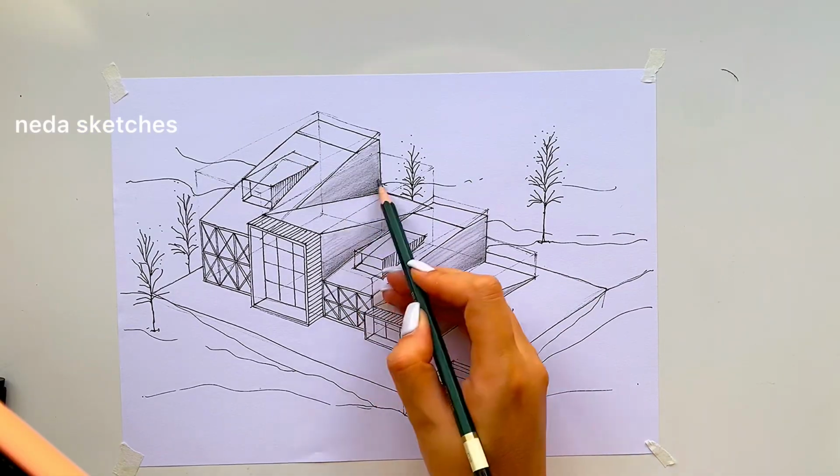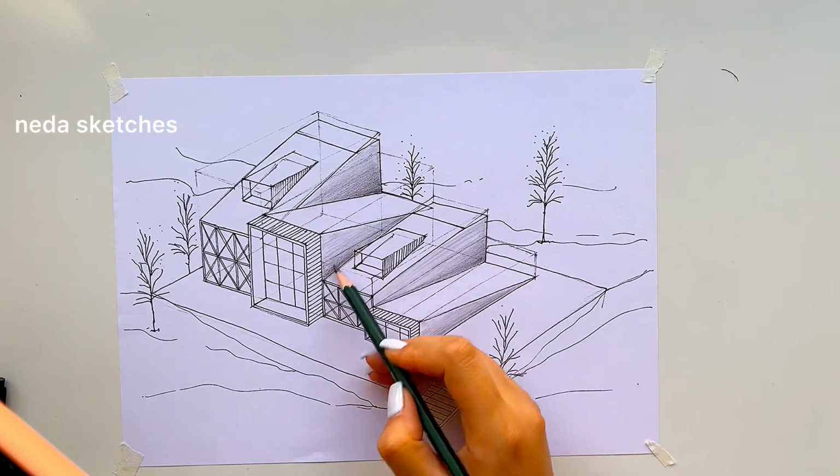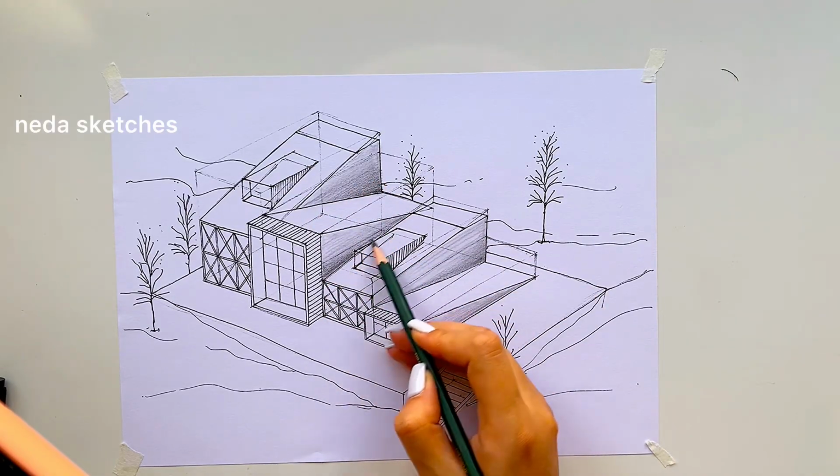As I said before, I apply the black pencil again and I draw some shade and shadows.